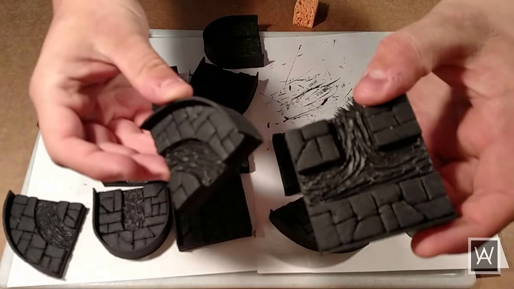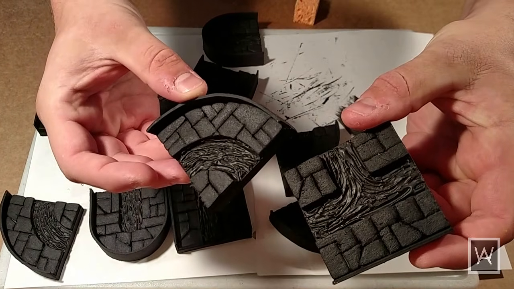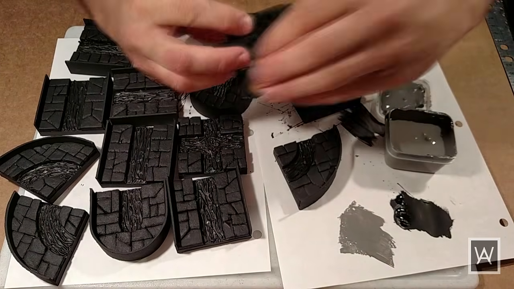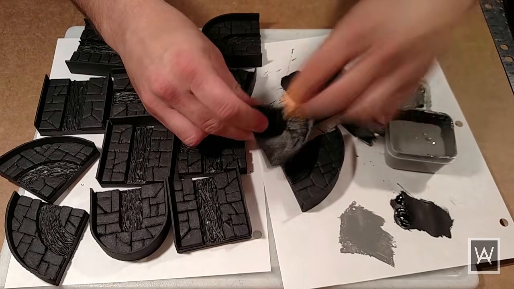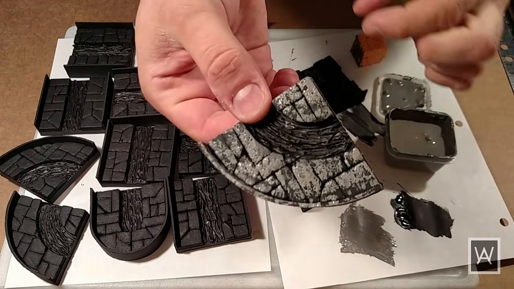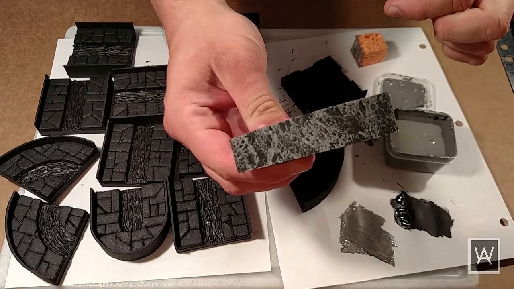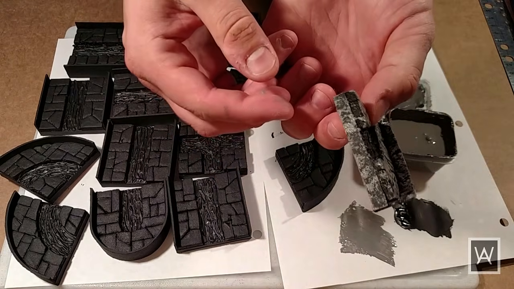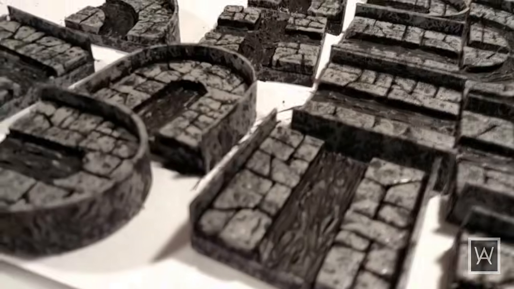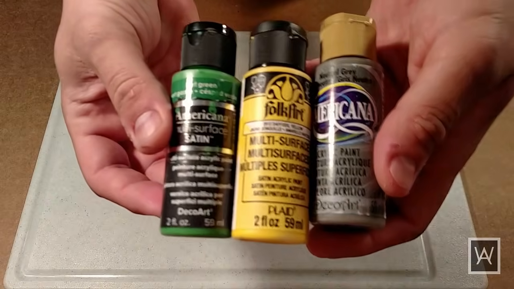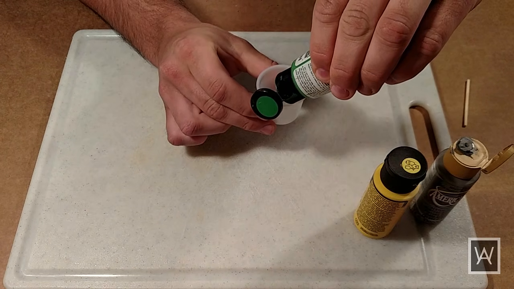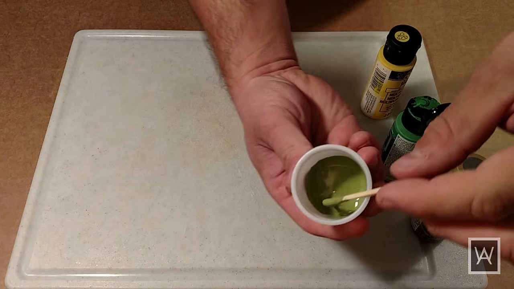Now paint them up. Here's how I do it. Base in black. Sponge medium gray onto all surfaces except the aqueduct. Mix up equal parts medium gray, true yellow, and true green to get a sort of olive drab kind of color.